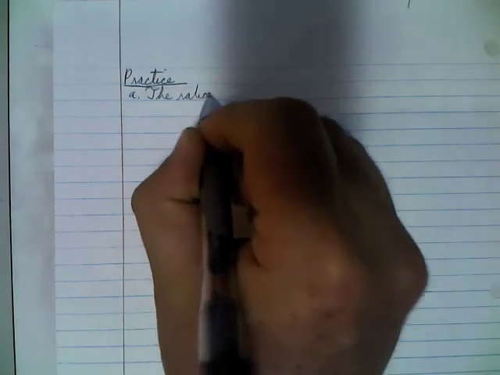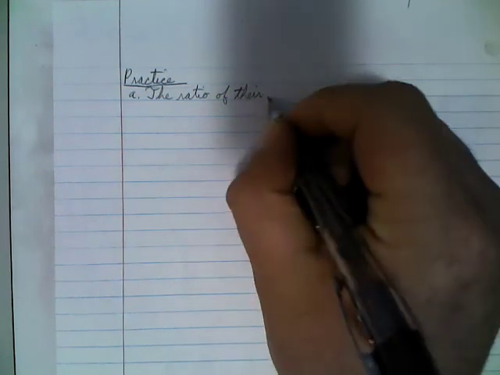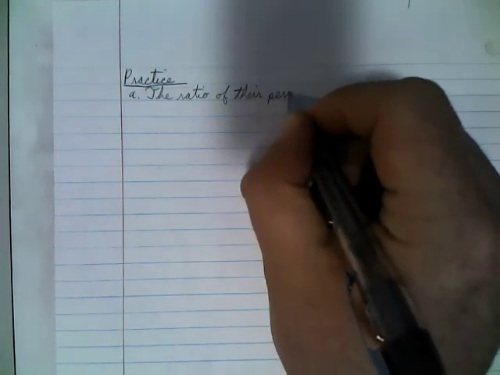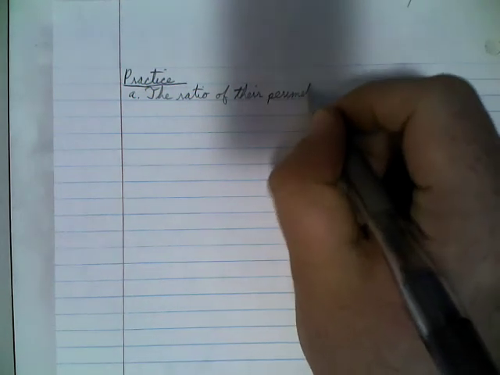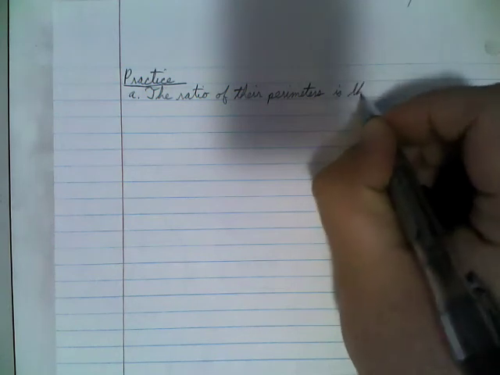All right, so practice A. If you know the scale factor between 2 polygons, describe how you can find the ratios of their perimeters and areas. So first of all, the ratio of their perimeters is the scale factor.